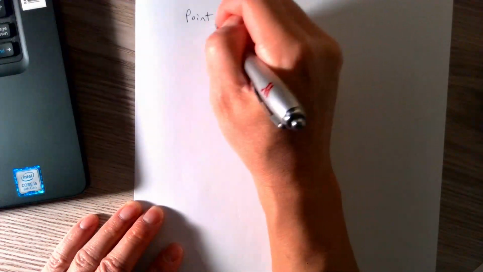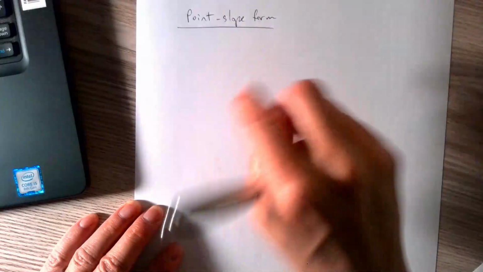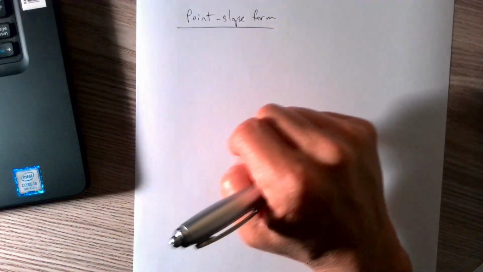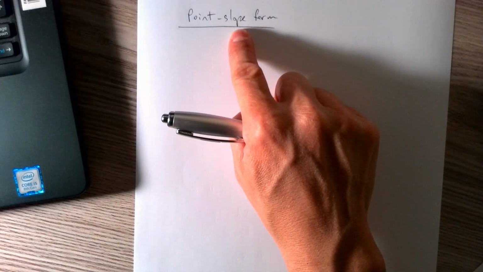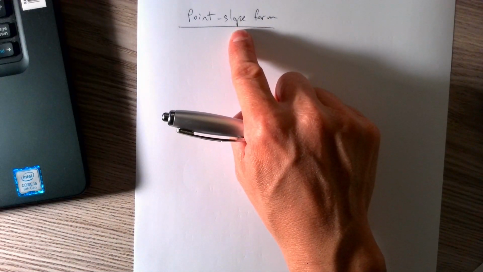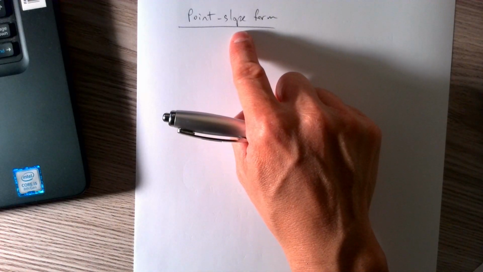There's one more form I'll show you, and that is point slope. Now from the name, you can probably tell that there's going to be the slope in the form. So it'll be staring at you, just like the slope was staring at you from slope-intercept form.